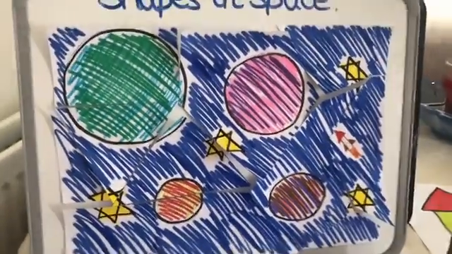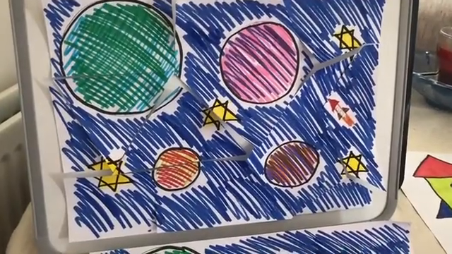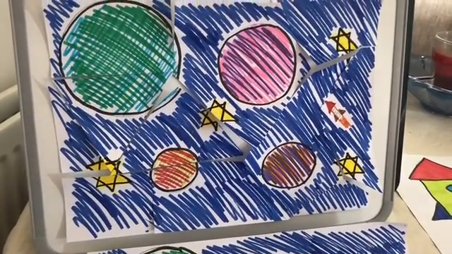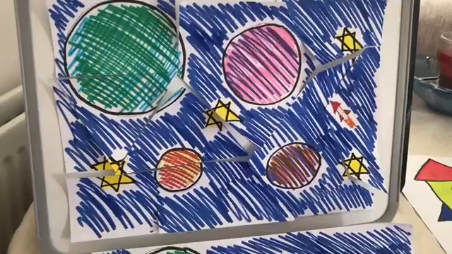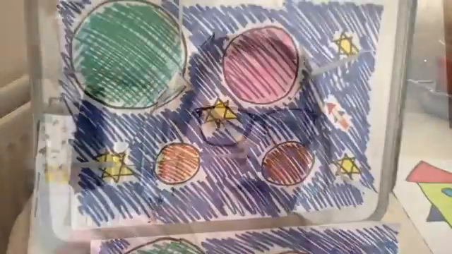So I have used shapes to draw a picture of space, and I have used shapes to cut it up as well to make a jigsaw puzzle, which is fun for everybody to put together. So I hope you enjoyed looking at that, and I hope that you will go away and have a go at drawing your own space pictures using shapes. You can use any shapes you want, and I hope that you will also go and make your own jigsaw puzzles again using your own shapes.